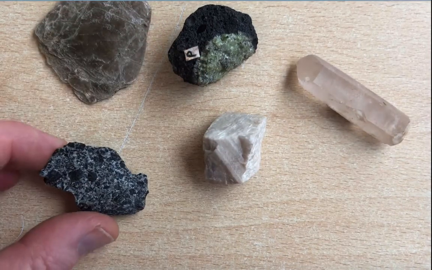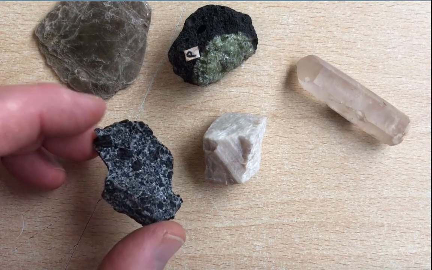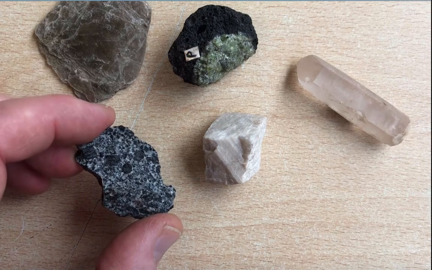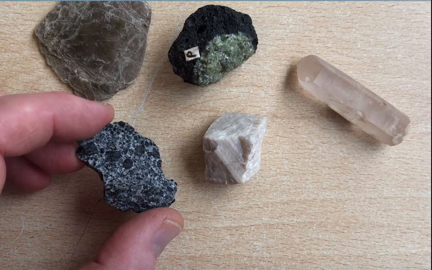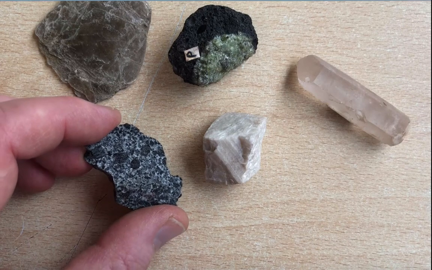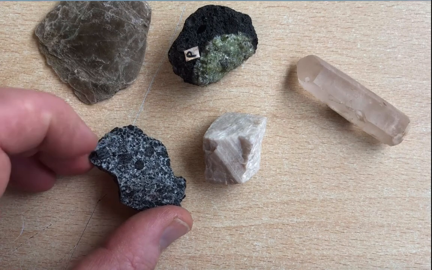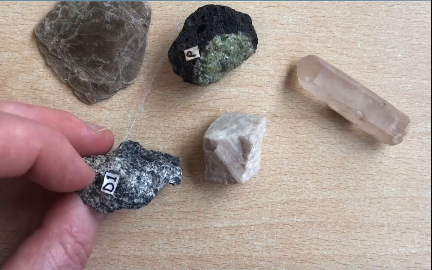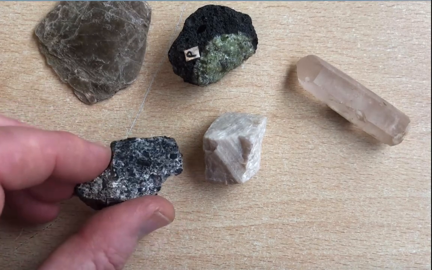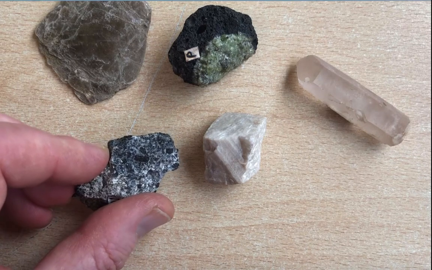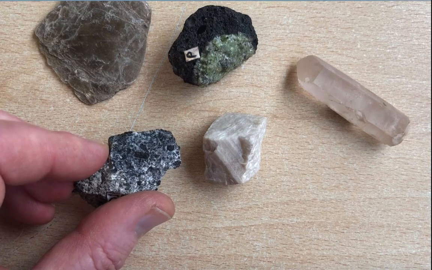The third mineral on our list is augite. This is an igneous rock that contains a lot of augite. Augite is the very dark, sort of black coloured mineral that we can see in this rock. You can see there are some quite large crystals of augite in this particular specimen. Now, augite does have a distinctive colour. It's black.